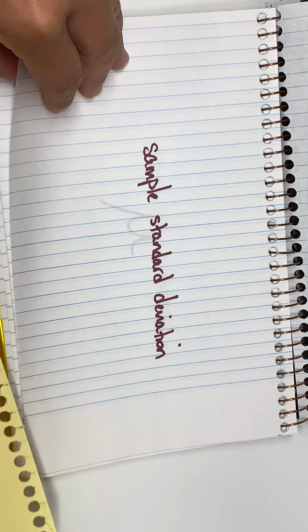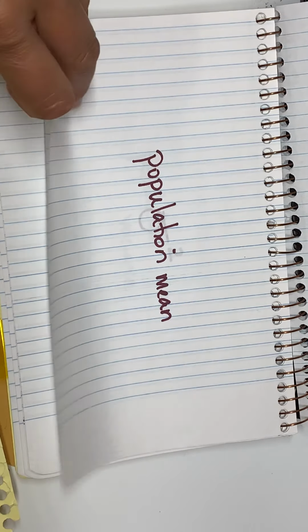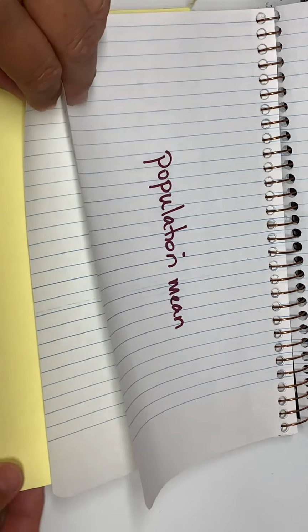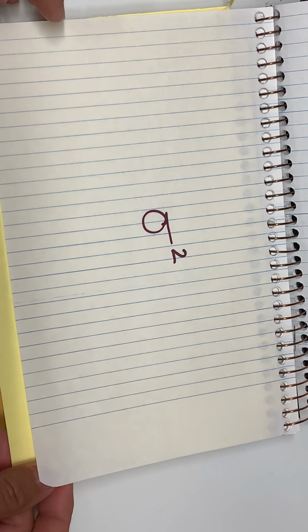S is sample standard deviation. Mu, population mean. Sigma squared, population variance.